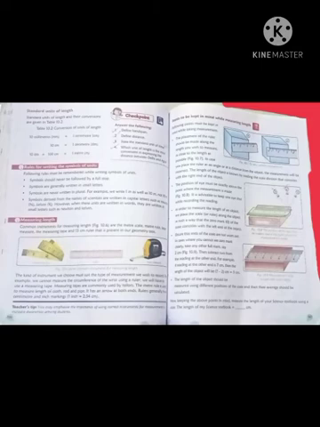In order to measure the length of an object, we place the scale or ruler along the object in such a way that the zero of the scale coincides with the left end of the object. The position of the eye must be exactly above the point where the measurement is made. Ensure that the ends of the scale are not worn out.